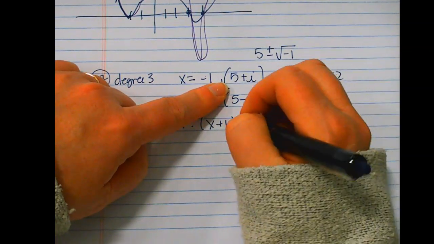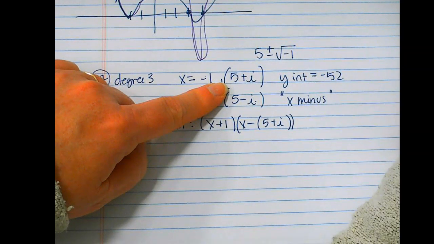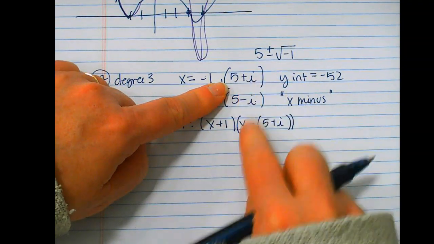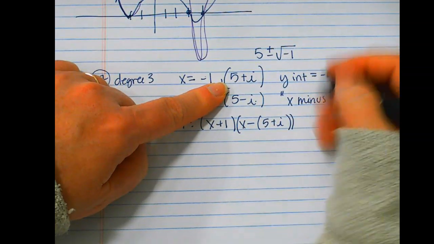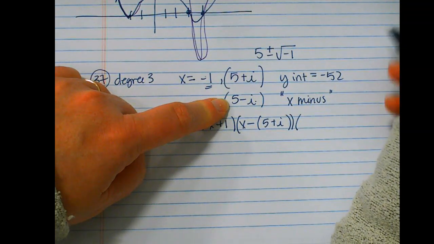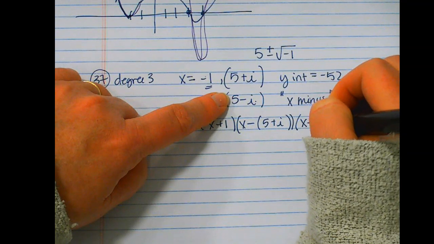So I have to write x minus this whole thing. I have to take whatever the 0 is, even if it's complicated, and write x minus the 0. And then the one we made up on our own, we came up with because we know the rule that says they're always in pairs. And we have to go x minus and then put 5 minus i.